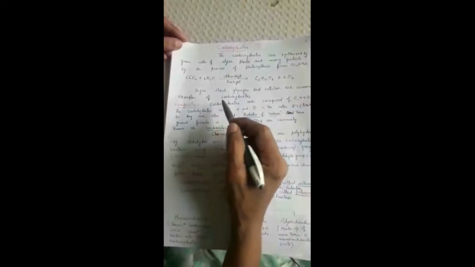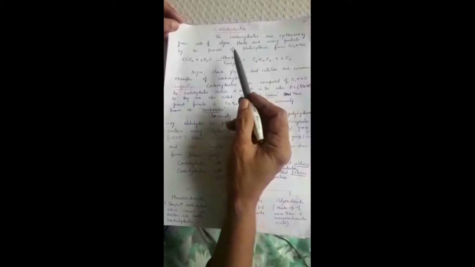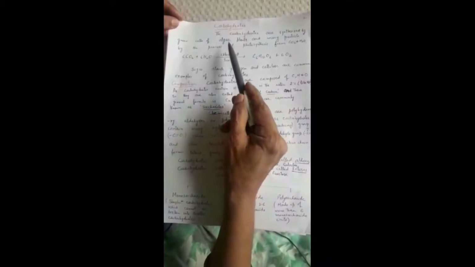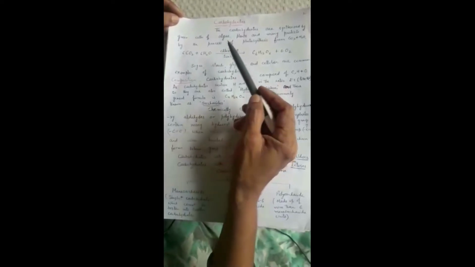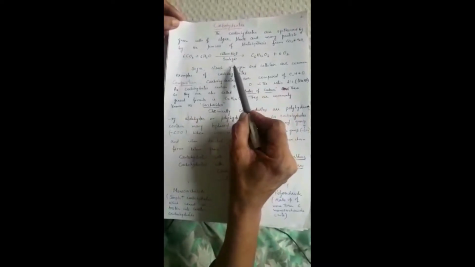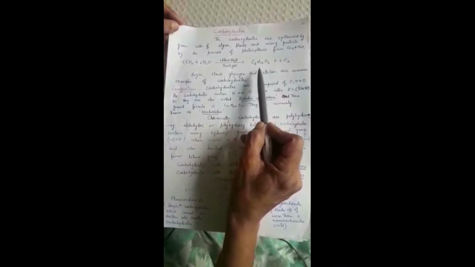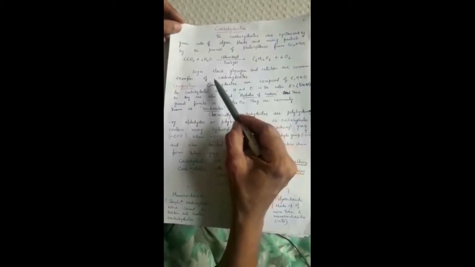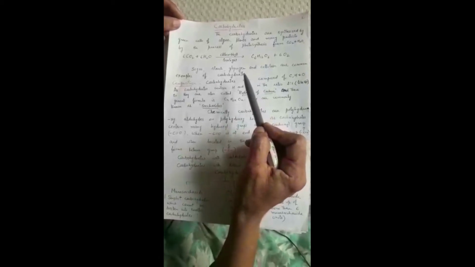Today we will start with the first chapter of Unit 1, that is carbohydrates. Carbohydrates are synthesized by green cells of algae, plants and many protists by the process of photosynthesis, in which they take up chlorophyll and sunlight. In the presence of chlorophyll and sunlight, they manufacture carbohydrates. Common examples of carbohydrates are sugar, starch, glycogen and cellulose.